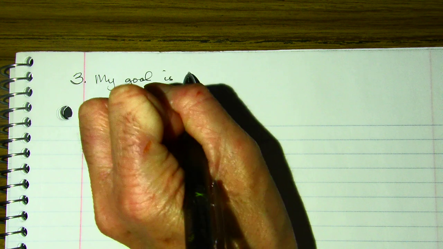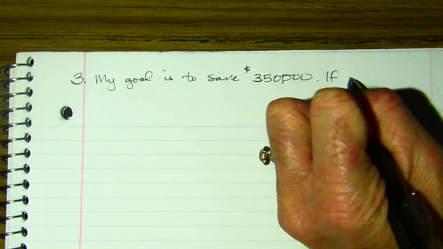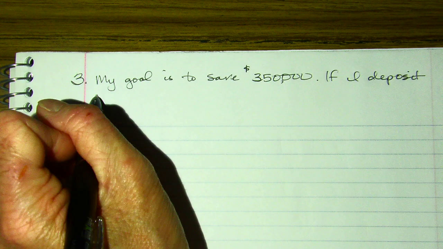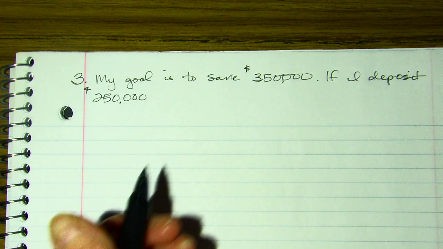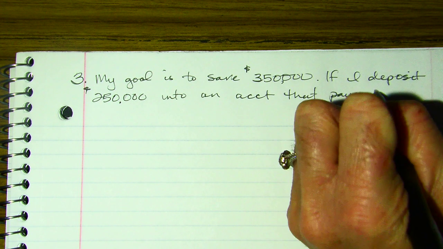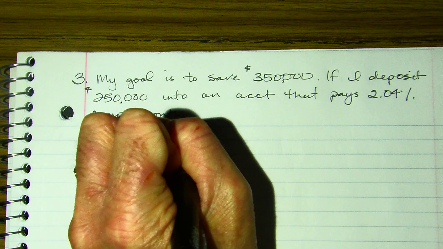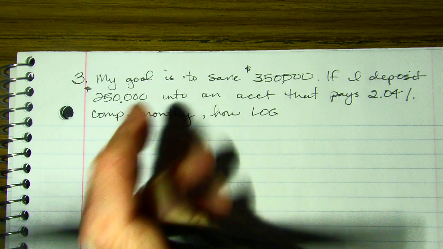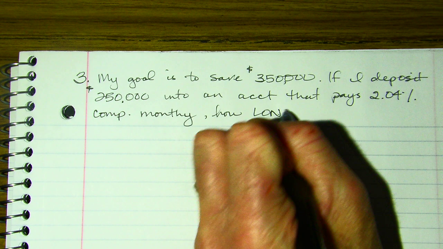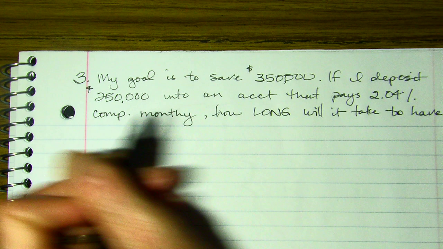So in here, my goal is to save $350,000 if I deposit $250,000 into an account that pays 2.04% interest compounded monthly. How long will it take to have her goal?